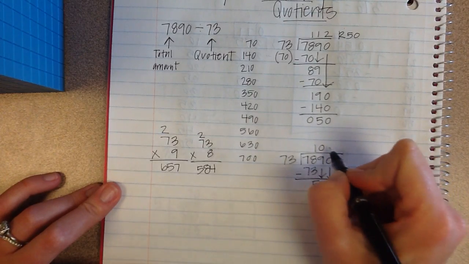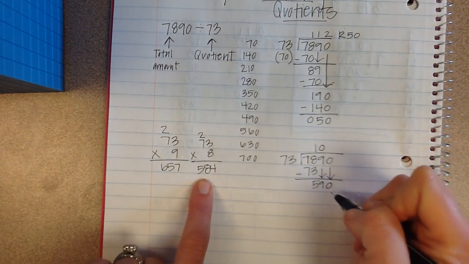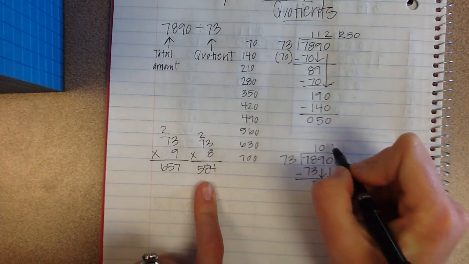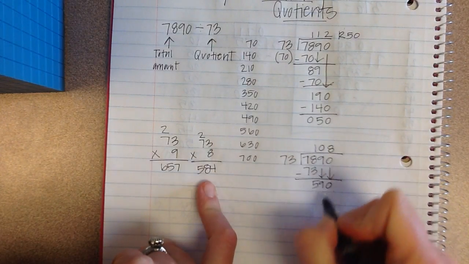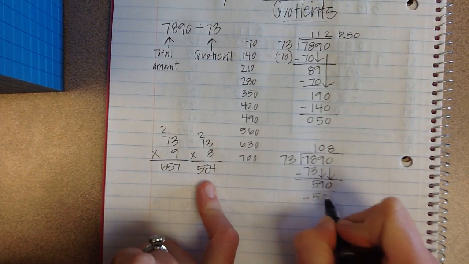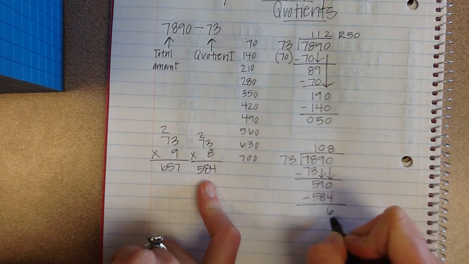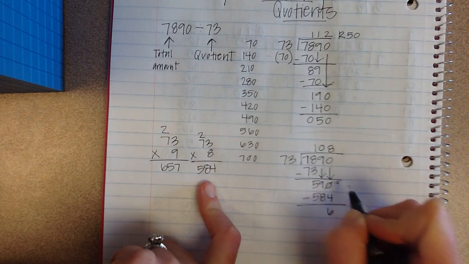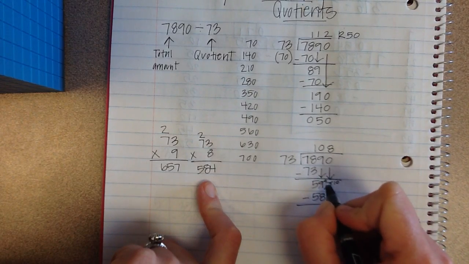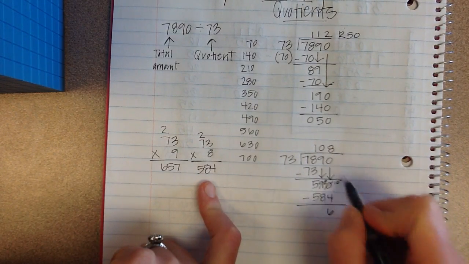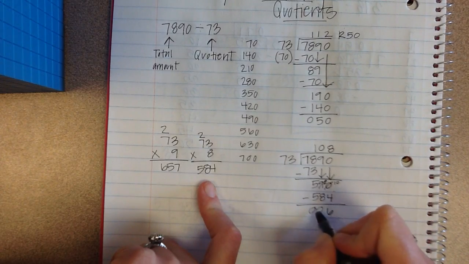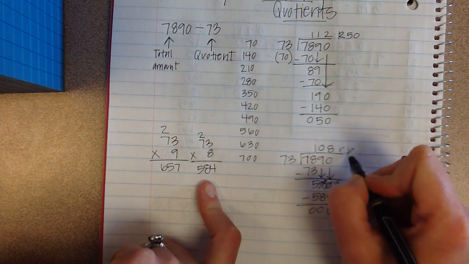Okay, so I know that that is not greater than 590, so I'm going to put an 8 here. I'm going to subtract. I don't have anything else to bring down, so my remainder is 6.